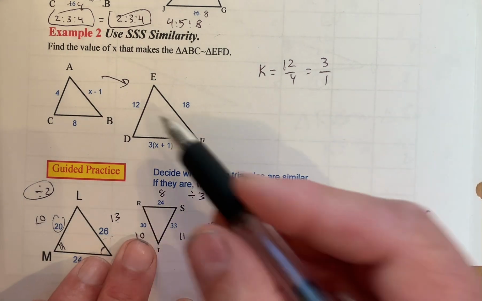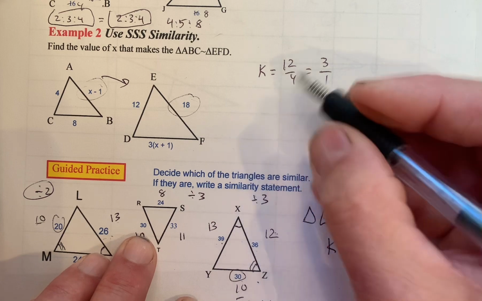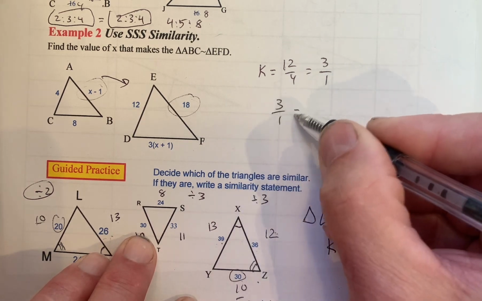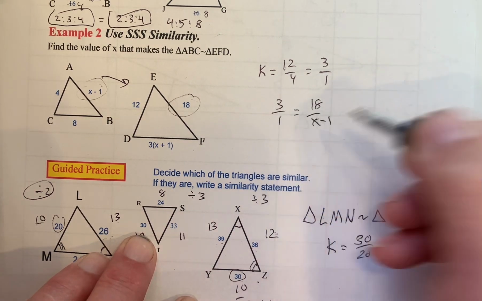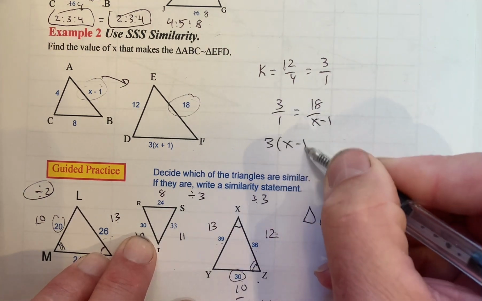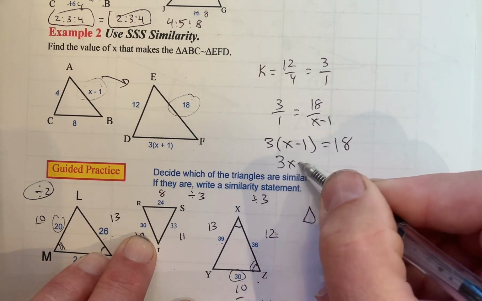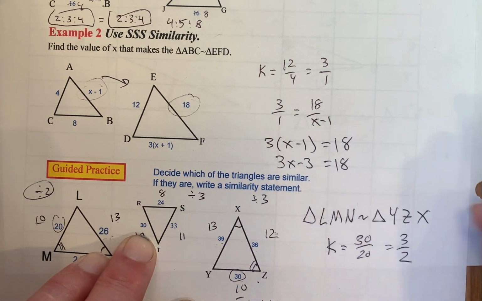Now I could pick some corresponding sides. I could say those right there. And let's see, so 3 over 1 would equal 18 over x minus 1, and I can solve this. So 3 times x minus 1 equals 1 times 18, and so 3x minus 3 equals 18.